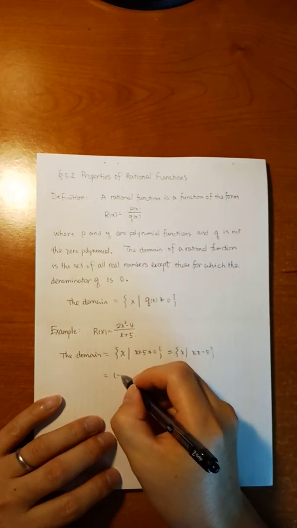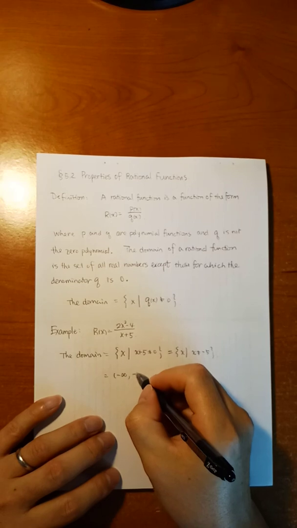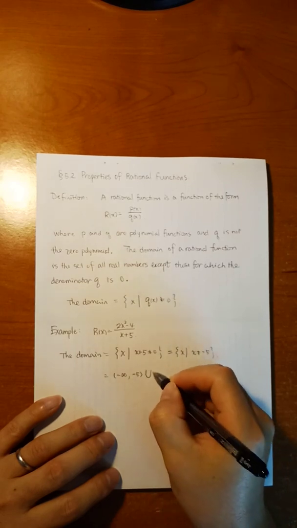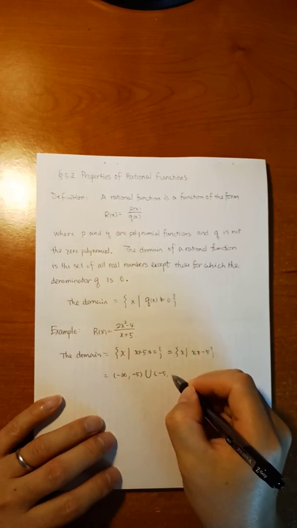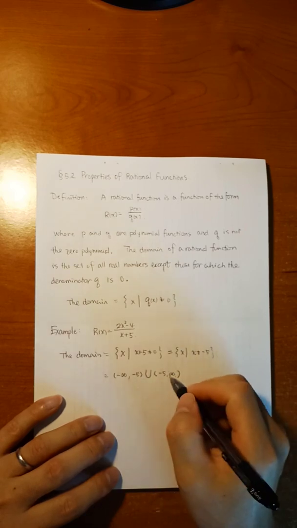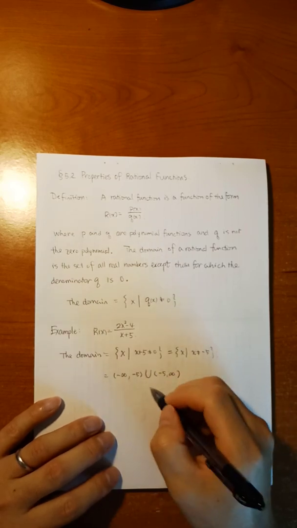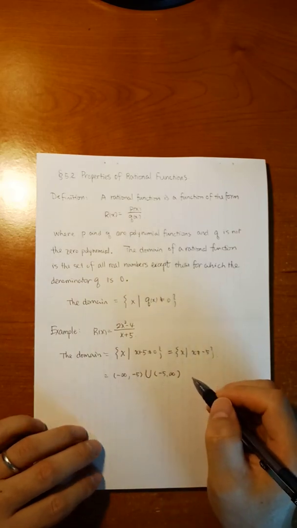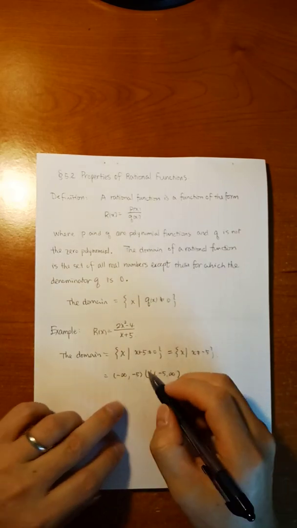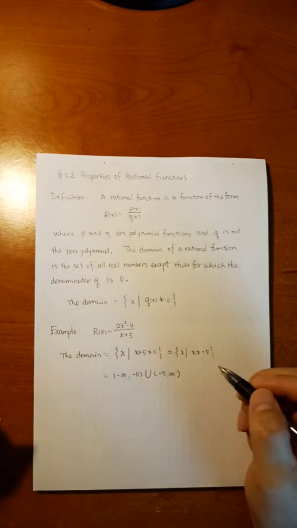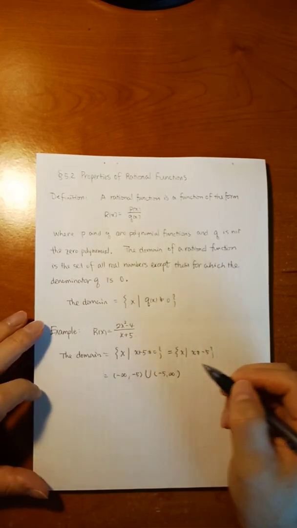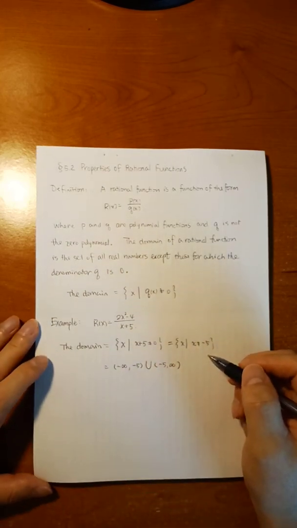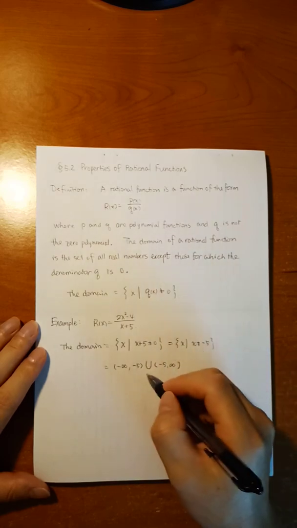So we can write it this way: negative infinity to negative 5 union negative 5 to positive infinity. By this way, we can simply remove the negative 5. We use a round parenthesis. A round parenthesis does not include the endpoint, so in this part there's no negative 5. You can write it this way or that way, either works.